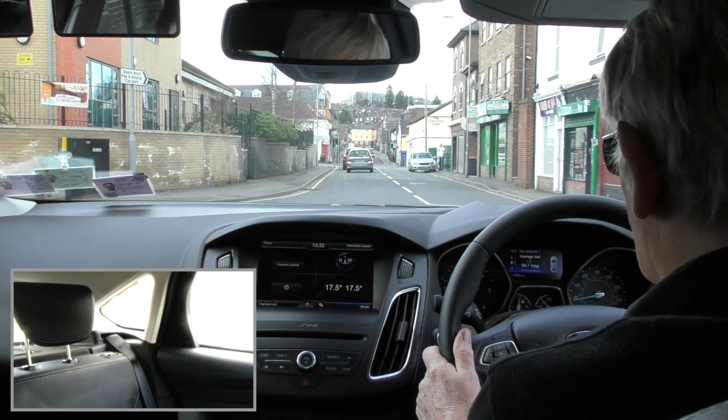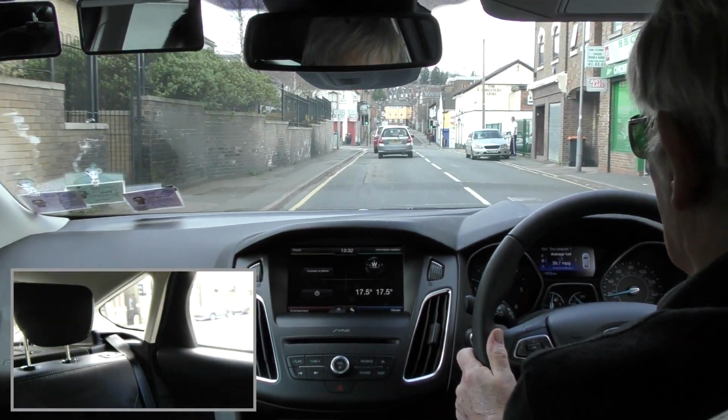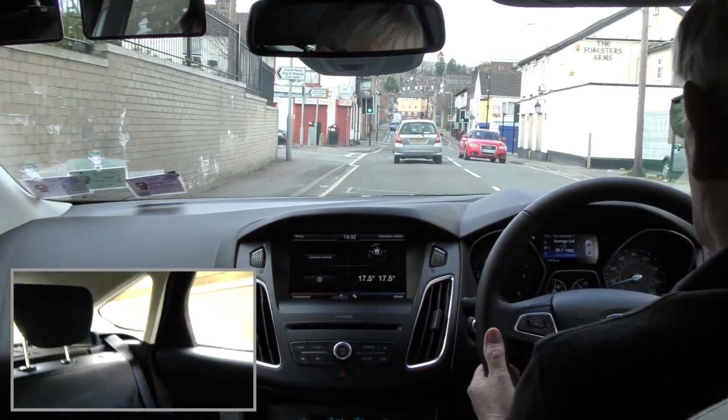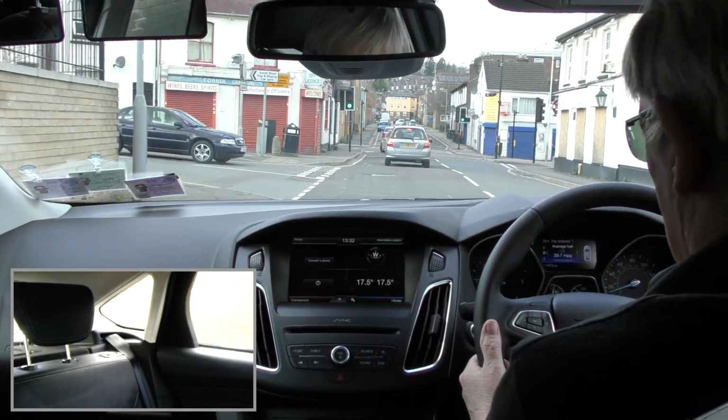Good observation. See that crossroads, Stan? Take the next road on the left. Next road on the left, please, Stan. Good mirrors there as well. And very good timing with the signal.